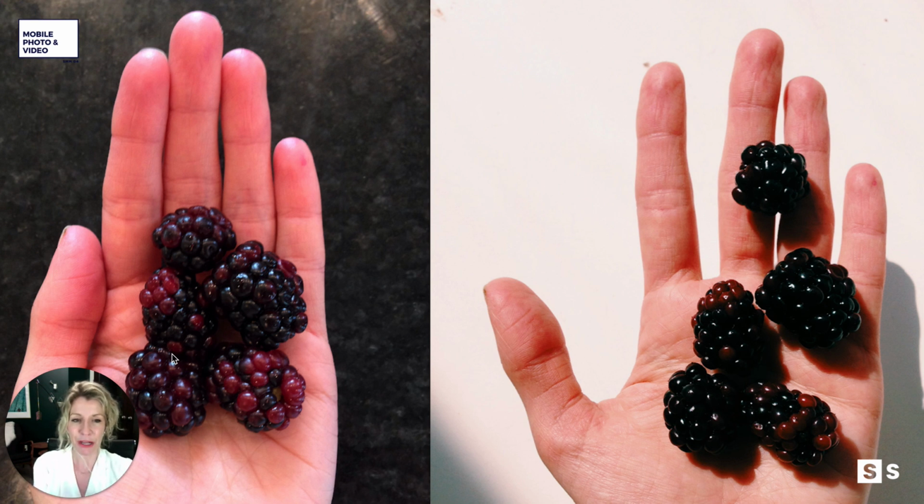Here's an example. Jamie's shooting some blackberries. On the left, she's shooting at natural light near the window, lots of sunlight coming in. On the right, she's shooting under an artificial light. So very bright, lots of shadowing, not necessarily the photo that she wants, but neither one is worse or better. It depends on what you're after.